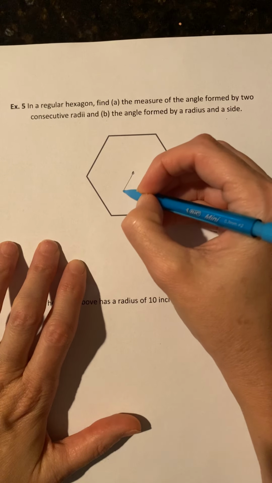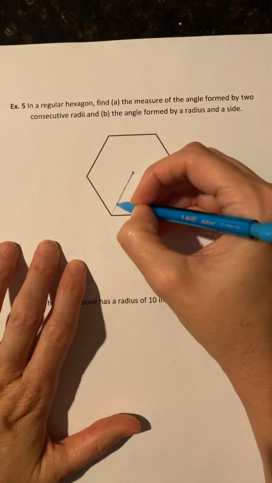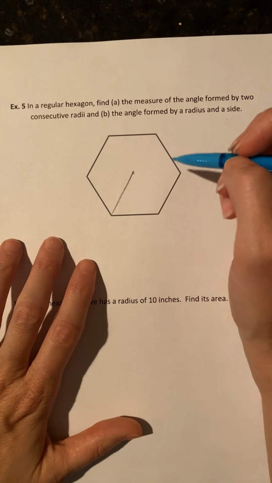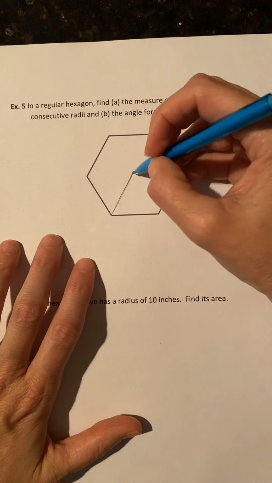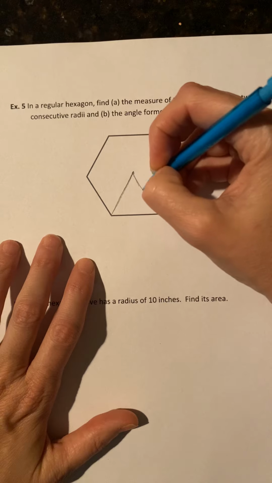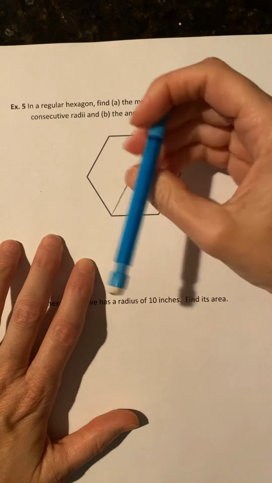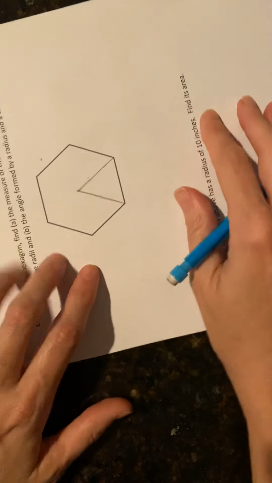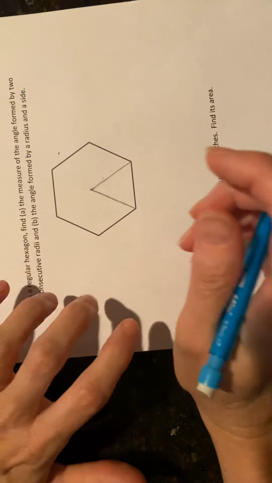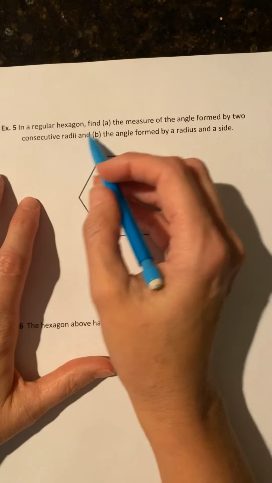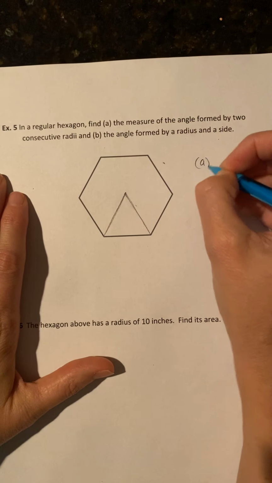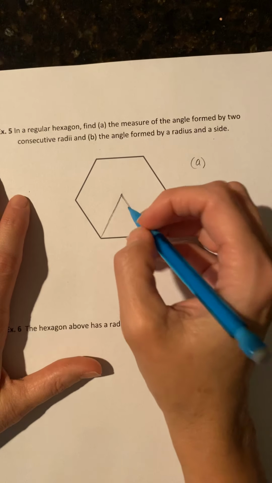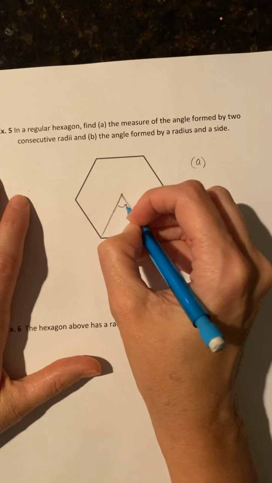So draw a radius. It doesn't have to be that one, it can be any radius. And draw one right next to it, draw the next radius right next to it. I kind of tend to camp out in this bottom triangle right here when I do my work, but some people draw it like that. So that's still a picture of 2 consecutive radii. It says find part A, the measure of the angle formed by those 2 consecutive radii. So that's this angle right here. This is angle A.